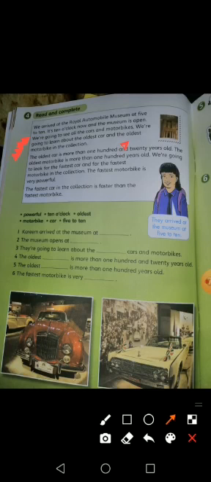So they go to the Royal Automobile Museum. They arrived at what? At 10 or 5 to 10? The Royal Automobile Museum opens at 10, okay? They are going to see two things. The first one, the oldest car, and the second one, the oldest motorbike in the collection, okay?